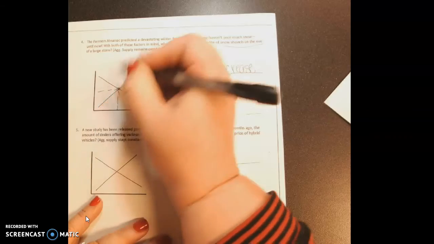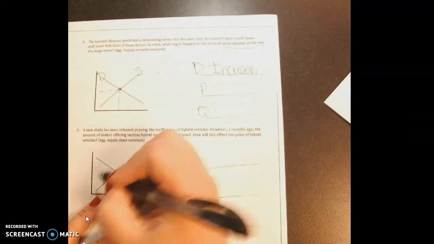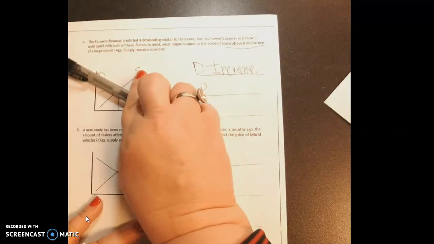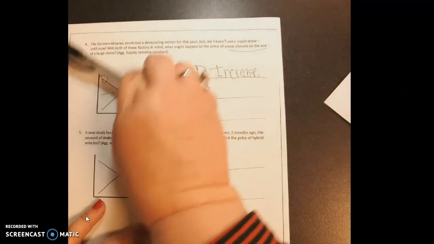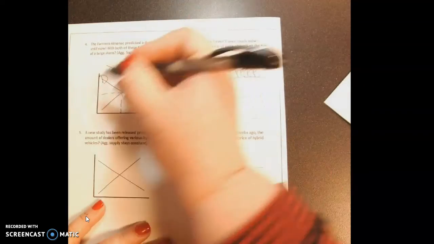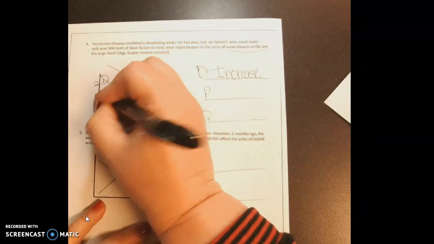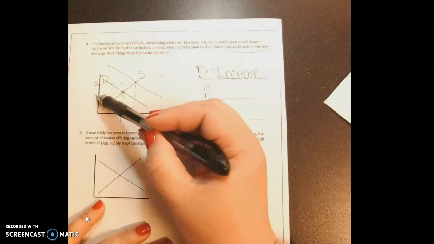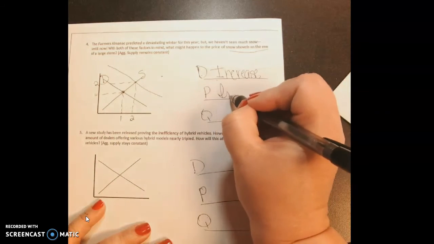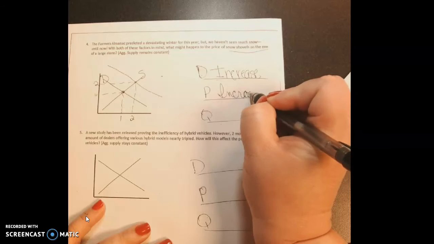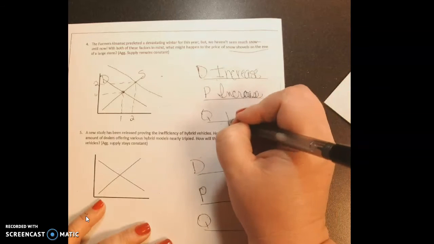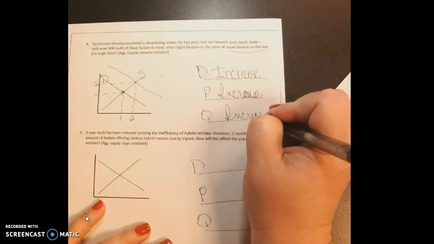Our equilibrium price, demand, supply curve. Okay? Demand, lay your pen, move it to the right, and we have a new equilibrium price. Okay, and it shows us price is going to increase, and quantity is going to increase.